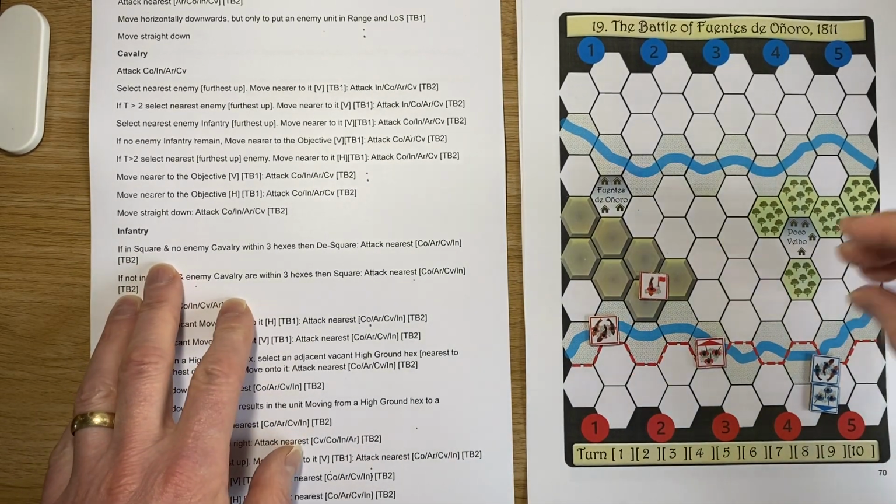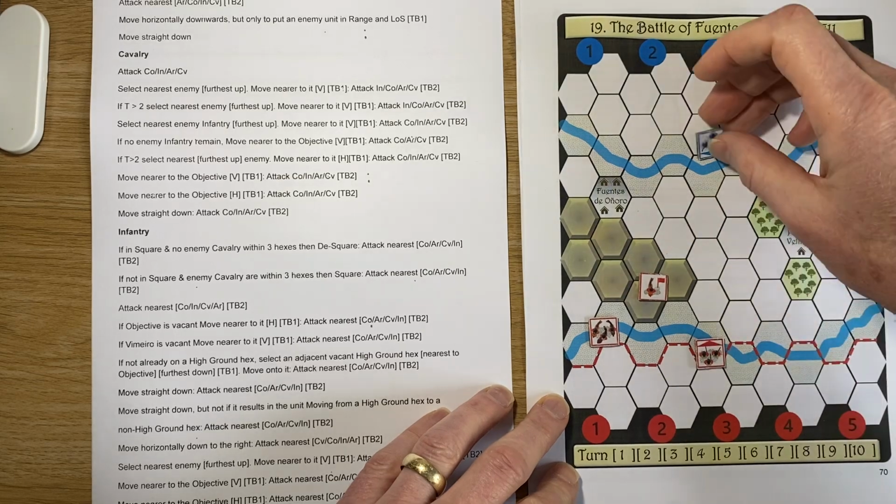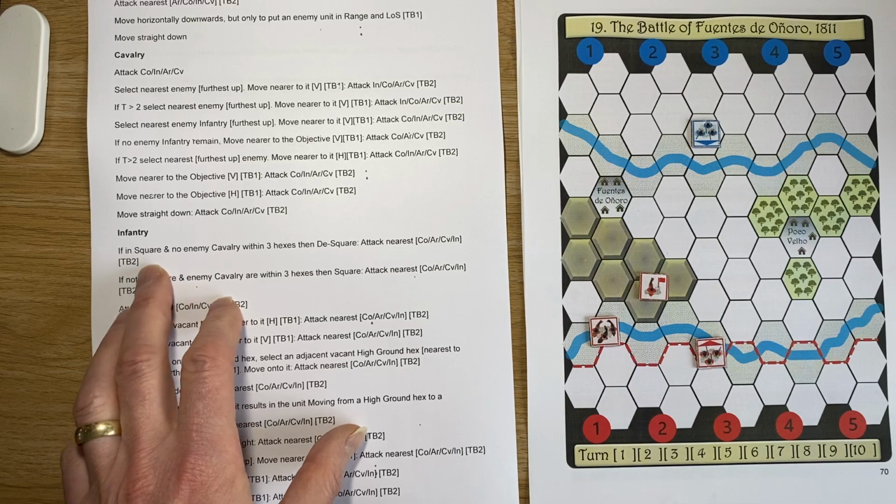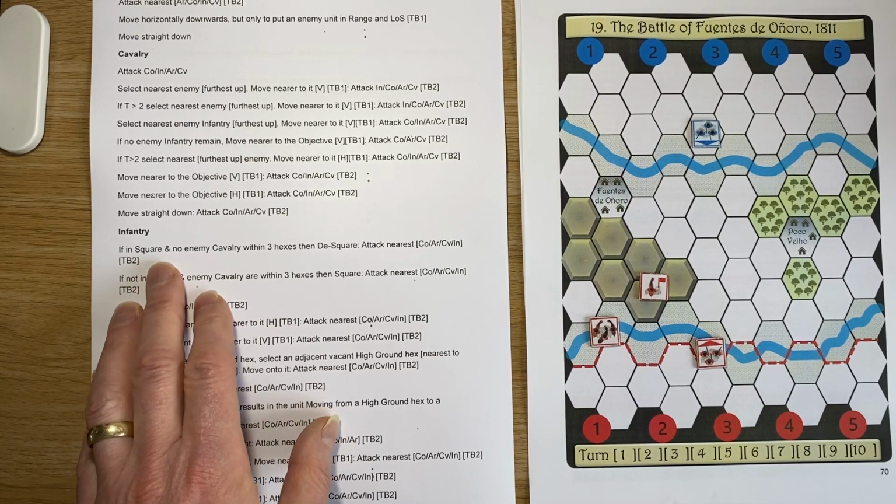Infantry, let's have a look at them. So let's get an infantry unit on the board. Not too dissimilar in many cases to cavalry. Obviously, you only move 1 hex at a time. A couple of slightly different things at the start here.